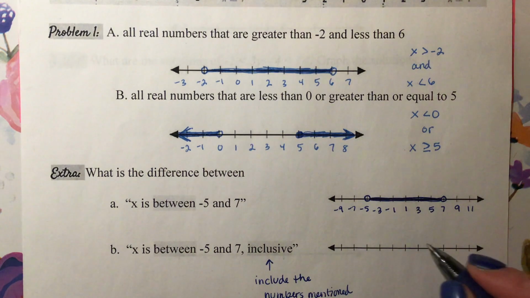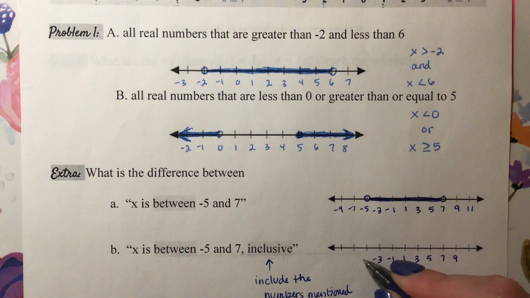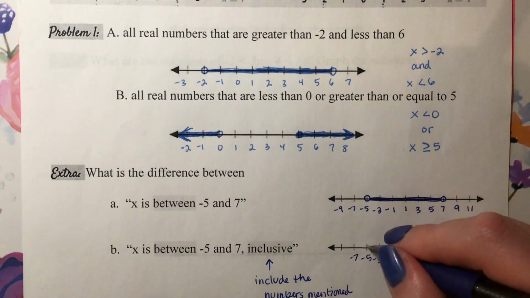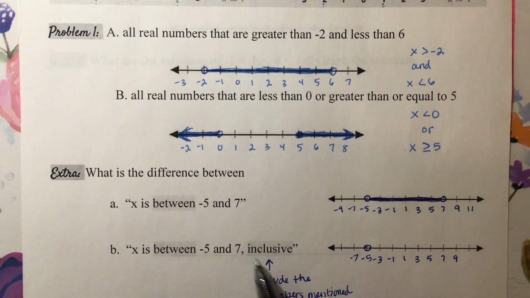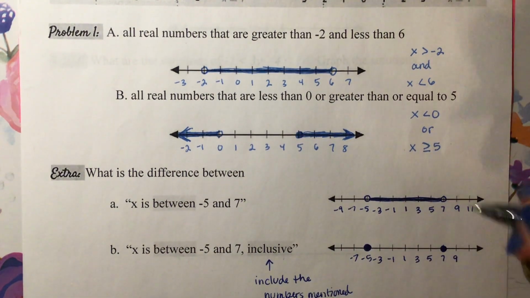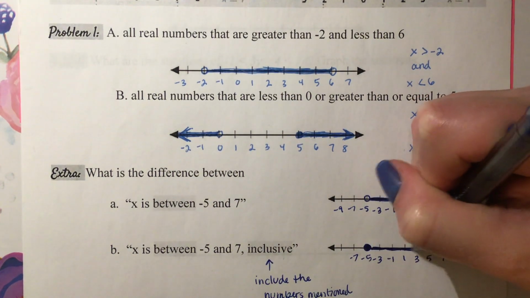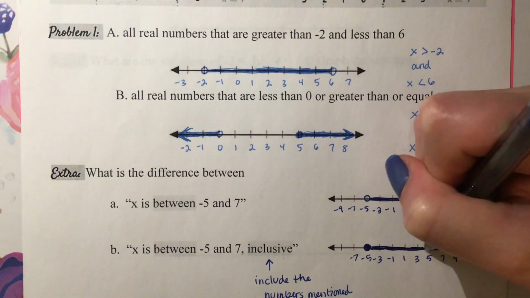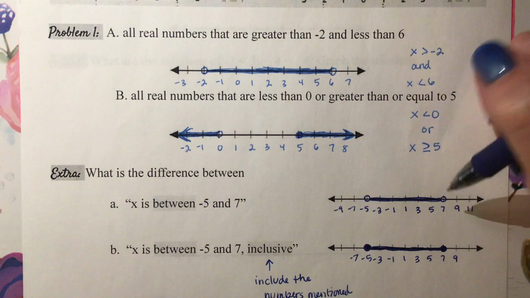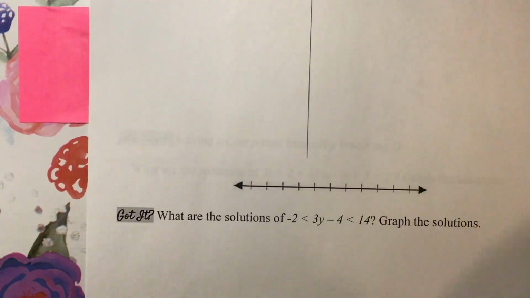So let's do our number line again. I'm going to go to -5. And because I'm including these numbers, now I'm going to color it in. And I'm going to go to +7 and color it in as well. And then I shade in between. So the only real difference is the fact that the dots are colored in compared to the one above, which means that -5 and 7 are part of the answer as well. All right, let's move on to the next page of these notes.